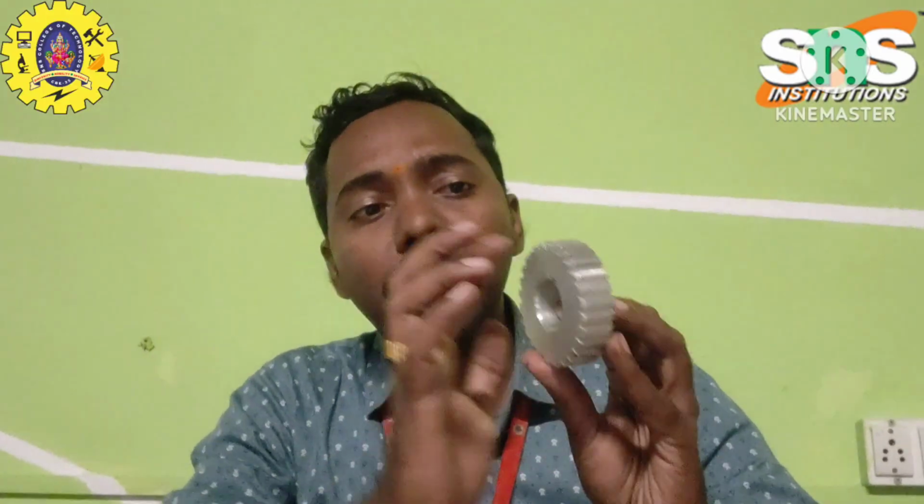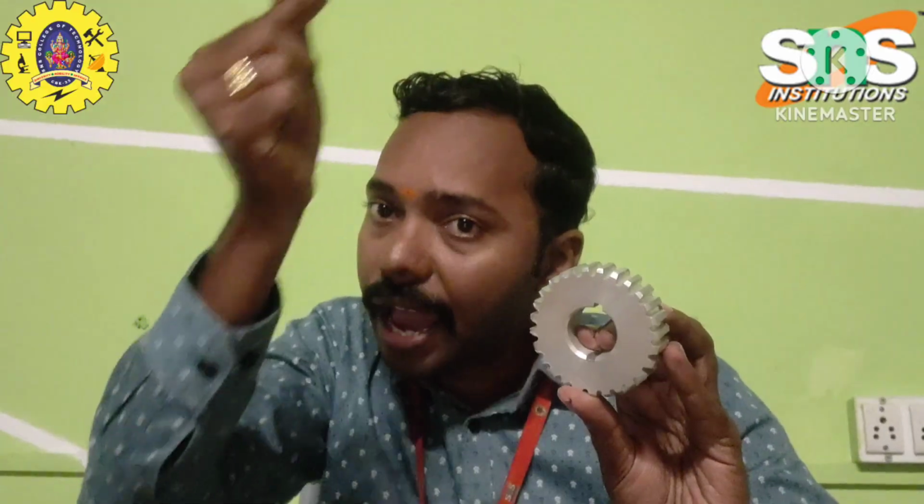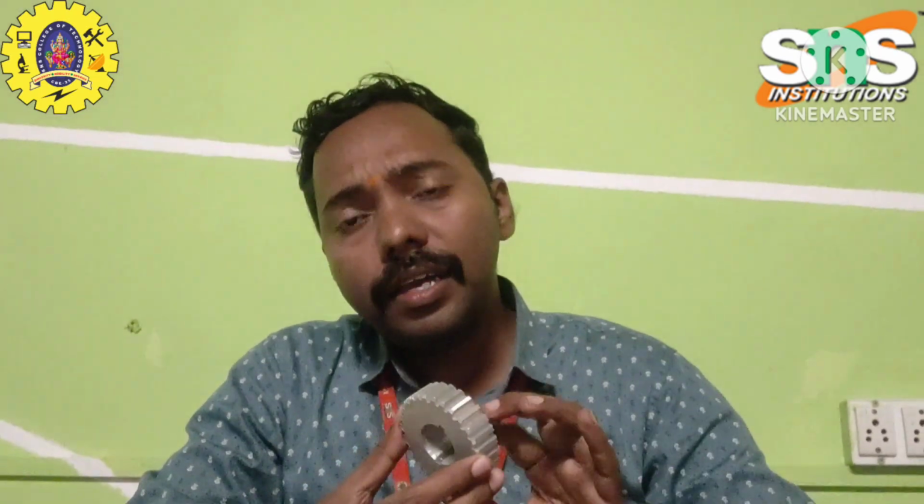So this is a spur gear. Why is it called a spur gear? The gear teeth surface is a straight surface. If the gear teeth surface is angled, that is a helical gear. But the major advantage is that the spur gear is better compared to the helical gear. In this spur gear, the gear teeth are very important.